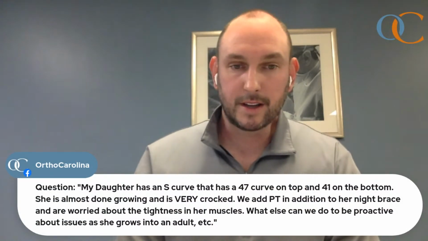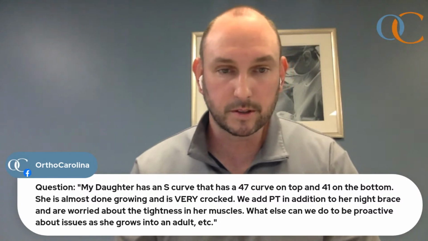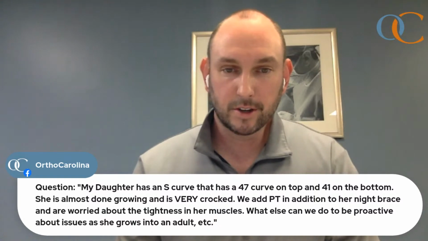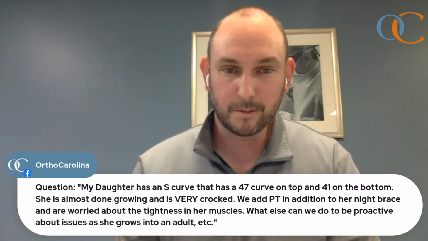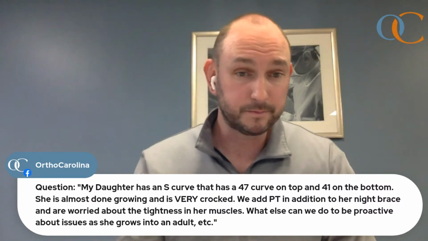My daughter has an S curve that has a 47-degree curve on top and 41 on the bottom. She is almost done growing and is very crooked. We had PT in addition to her night brace and are worried about tightness in her muscles. What can we do to be proactive about issues as she grows into an adult?